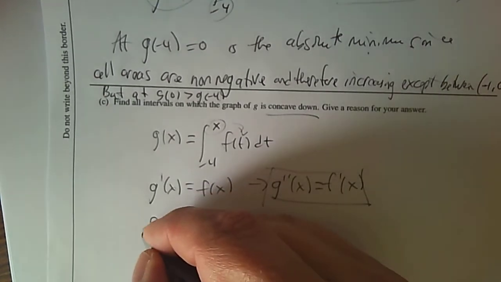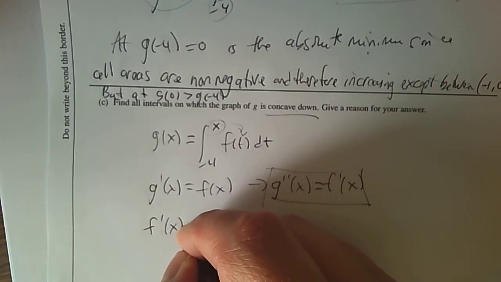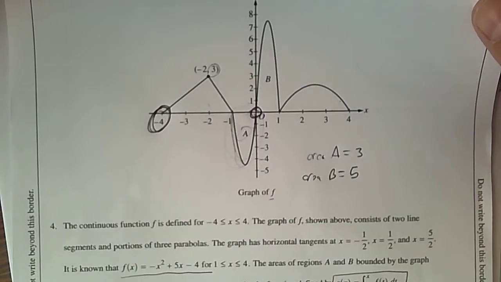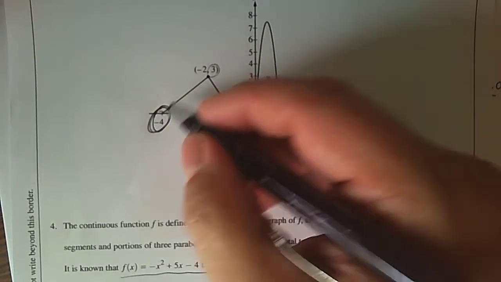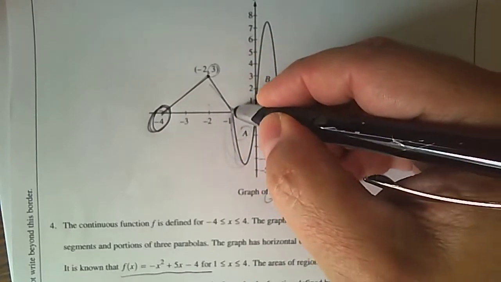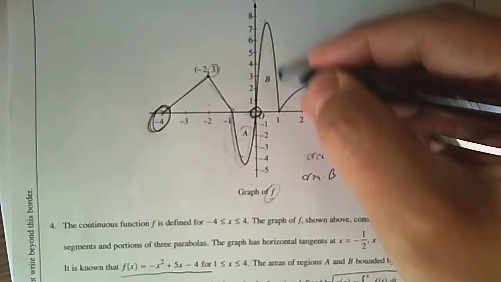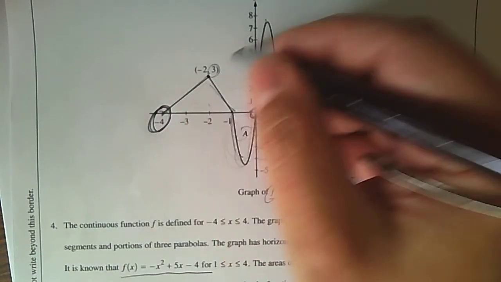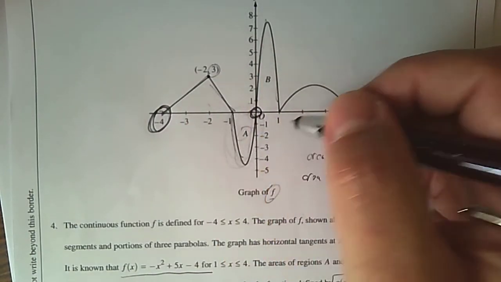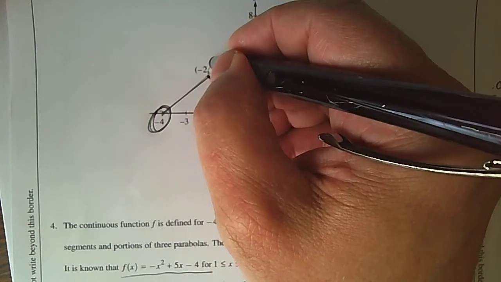Now, for the derivative of f, when I look off this graph, what I'm looking for, so this is f, the derivative of f is positive, negative, negative, positive, negative, and so on, that I'm looking on this graph for increasing and decreasing. So can you find the ones that I care about?